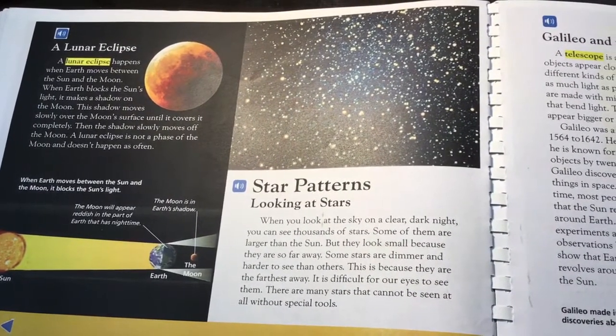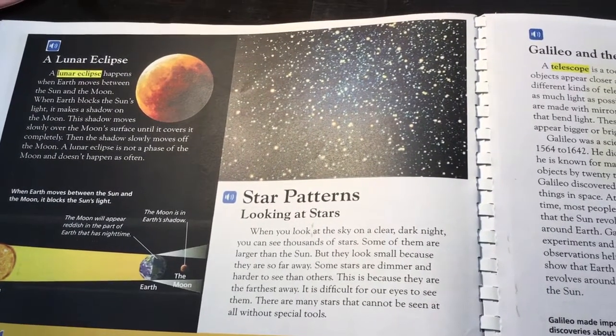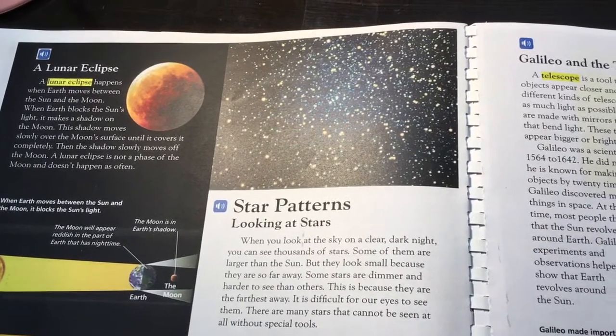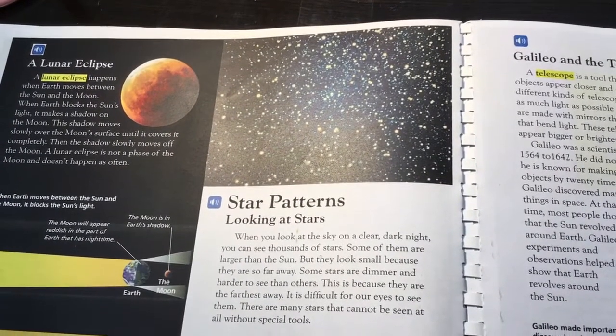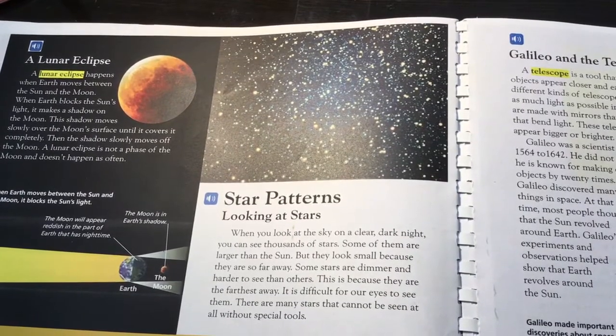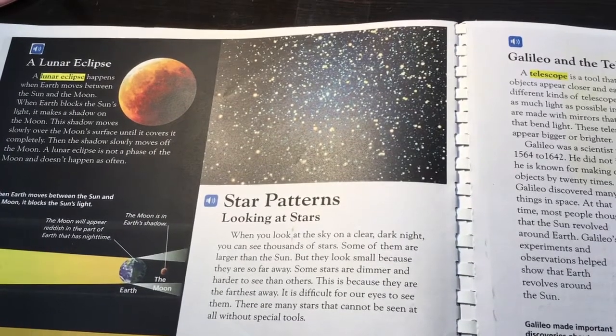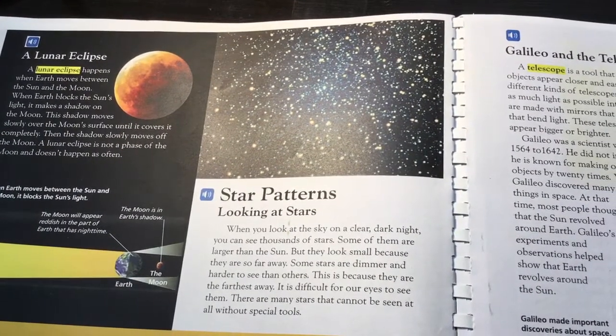Star patterns. Looking at stars. When you look at the sky on a clear dark night, you can see thousands of stars. Some of them are larger than the sun, but they look small because they are so far away. Some stars are dimmer and harder to see than others.